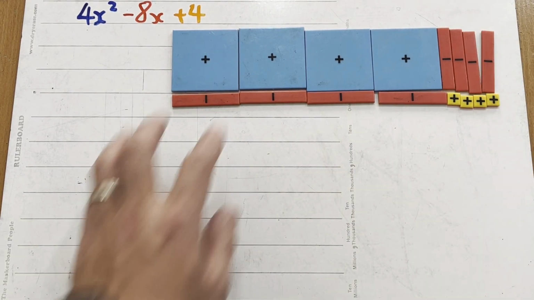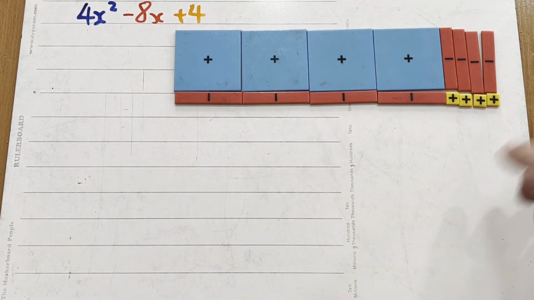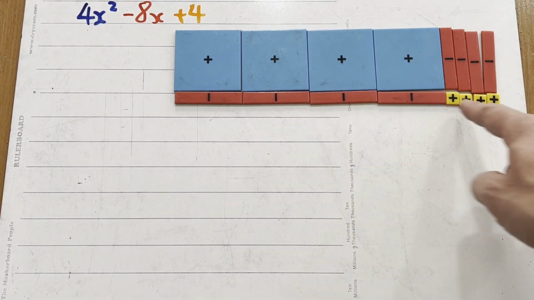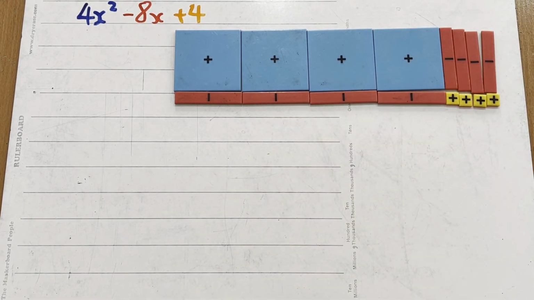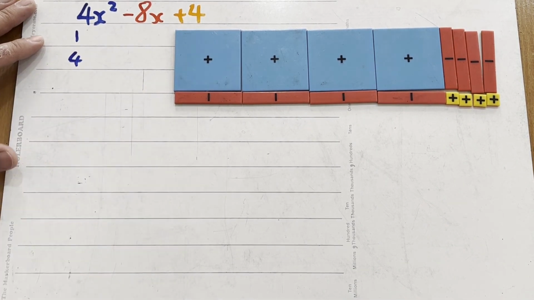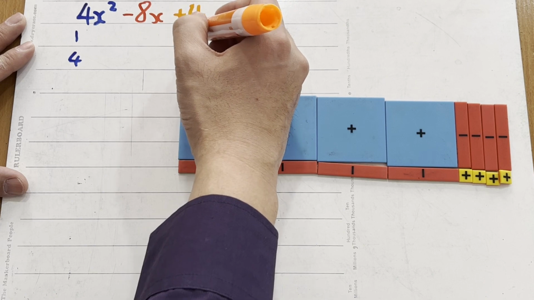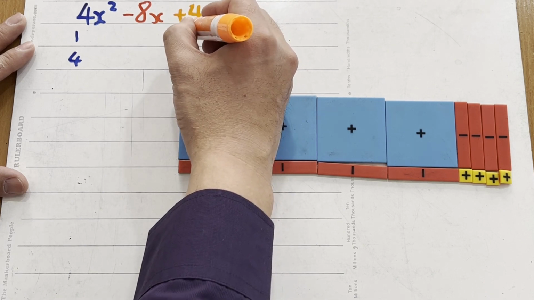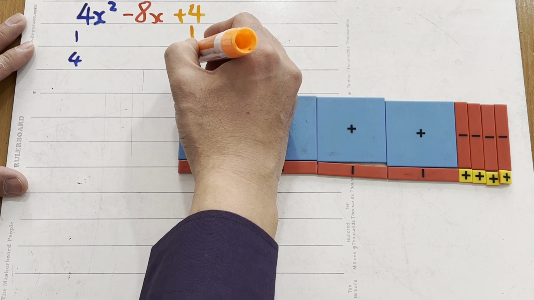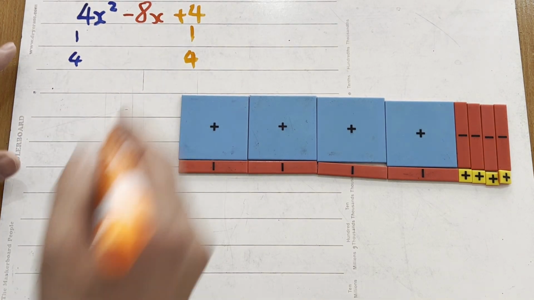This works, right? Because I can rearrange them into a rectangle, and I did not violate any rules. Negative times a negative gets you positive. And there's minus 8x. So what does that mean? Well, that means I can do 1 and 4 here, and 1 and 4 here. Because this is negative, both of these factors need to be minus.